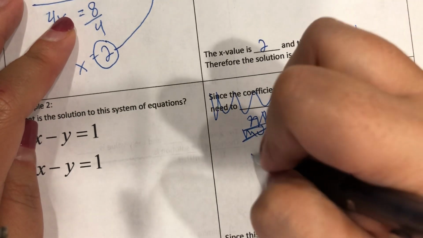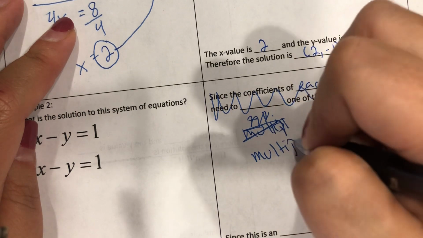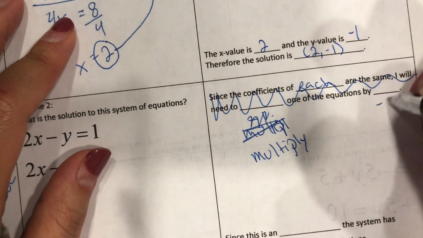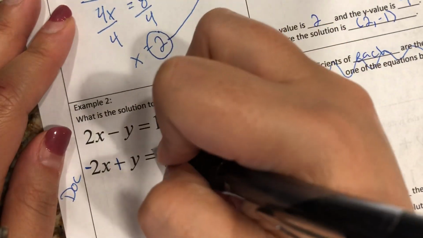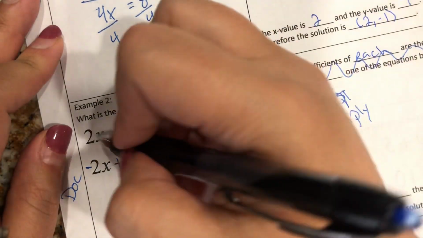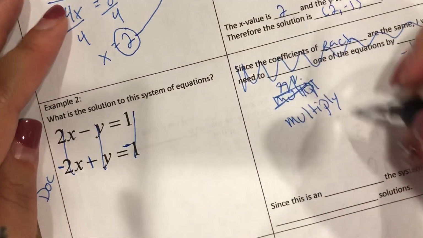Multiply, I can't spell today. Multiply, there we go. And then by -1. If I do that, this becomes a negative, that becomes a positive, that becomes a negative. And then I can cancel everything out. However, that's done. We don't have to do any work.